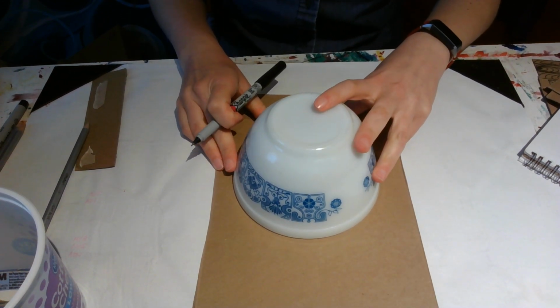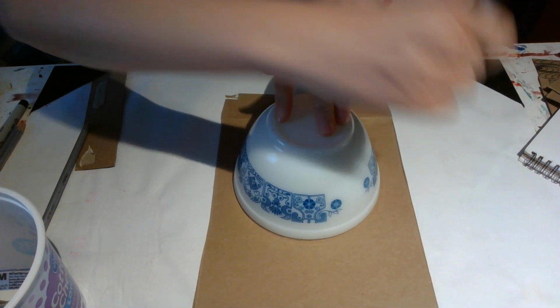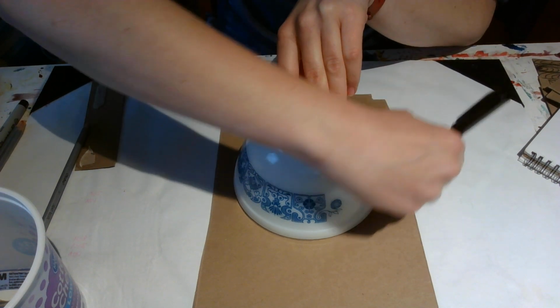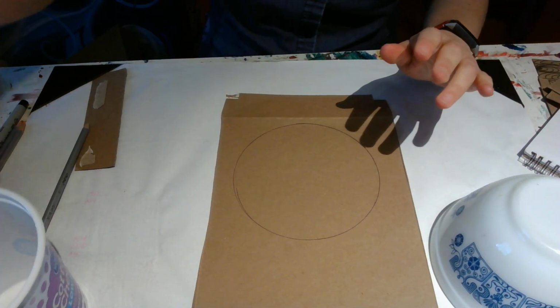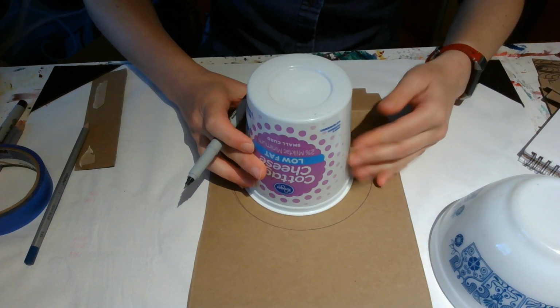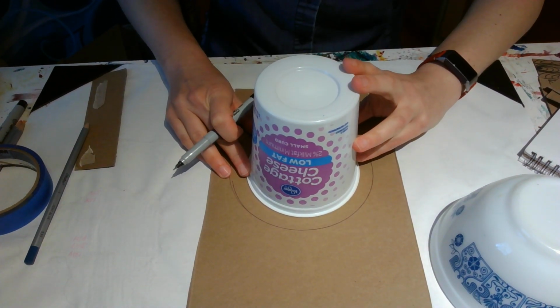Okay, so I'm starting with my largest circle, tracing that circle. We know that tracing is going to make this easier. And we're going to start with that largest circle because that way, when we go to put our next circle on the inside, we can get it nice and spaced out evenly.